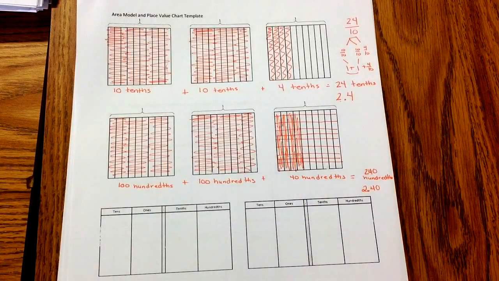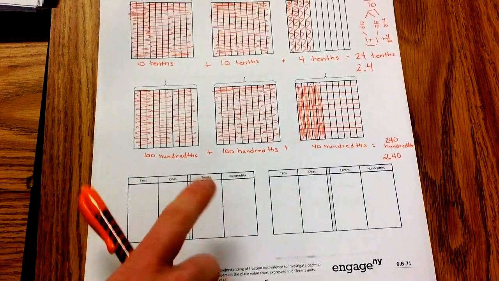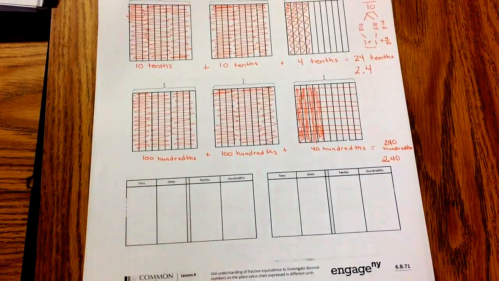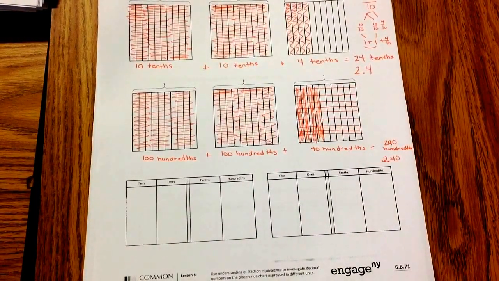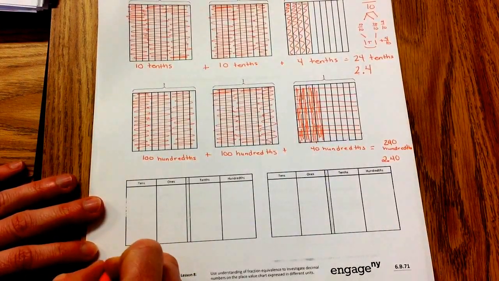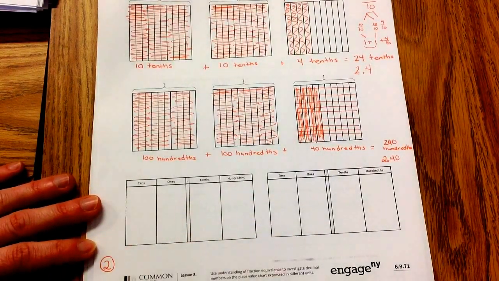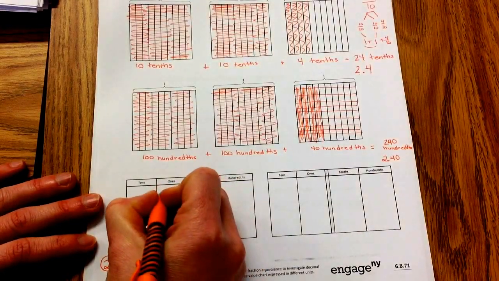All right, let's go ahead and move on to our place value chart. Can you go ahead and show me 2 wholes as tenths? So if I wanted 2 wholes, how many tenths would that be?